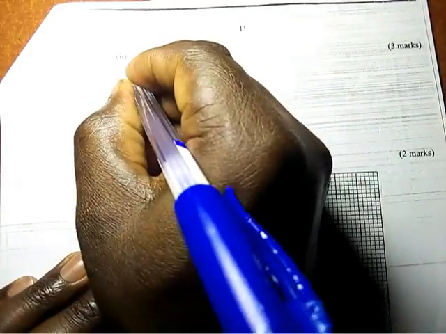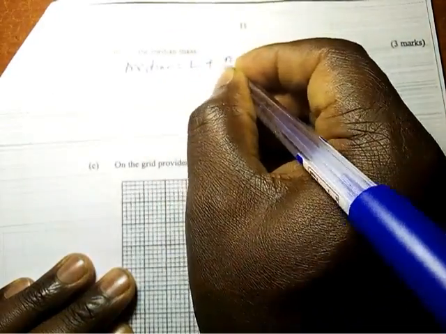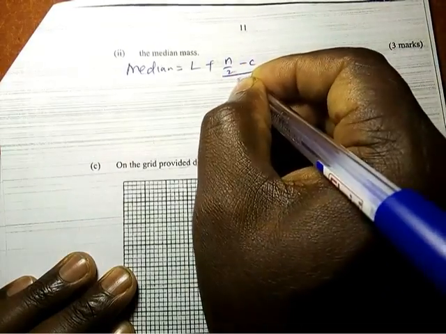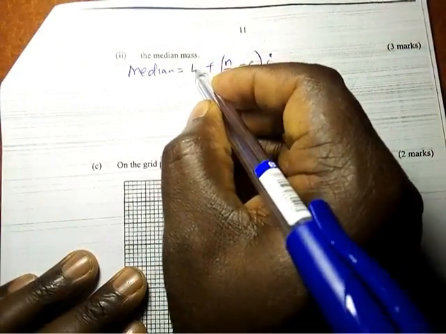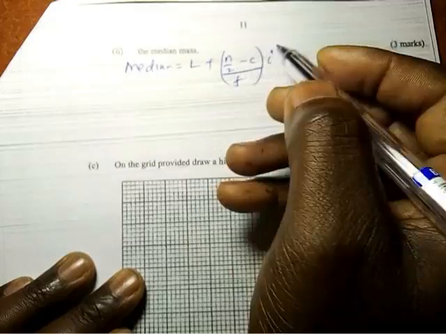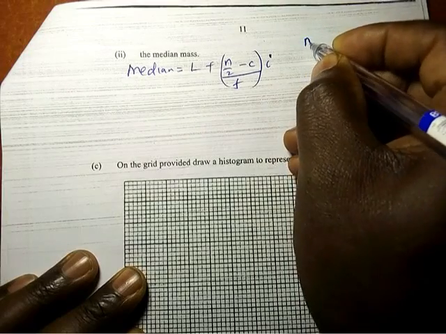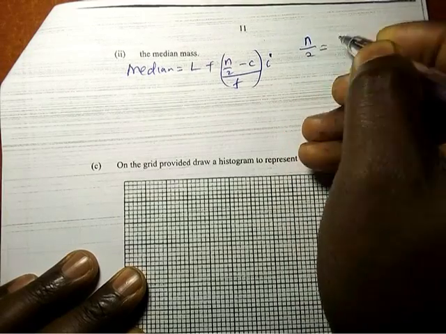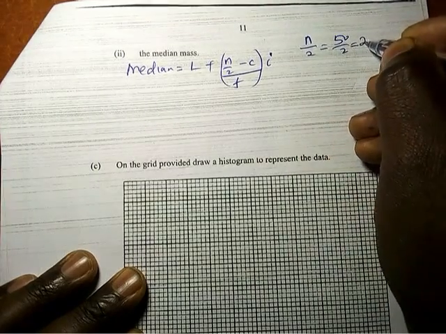So the median, we use the formula L plus n over 2 minus c over f times interval. L is the lower limit of the median class. How do you get the median class? The median class is found from n, the total frequency, divided by 2. For example, ours was 50 divided by 2, so it lies at 25.